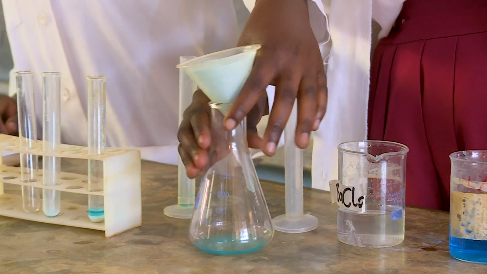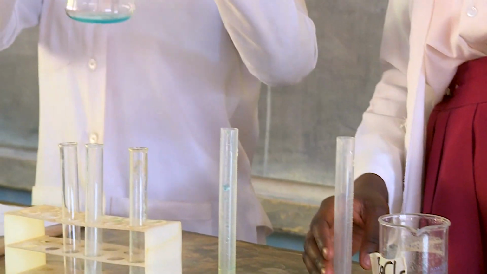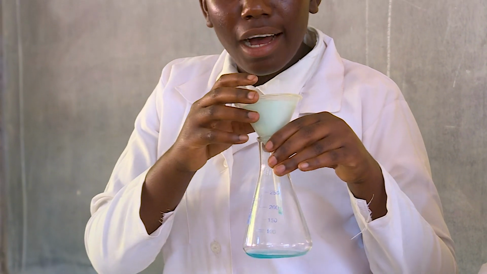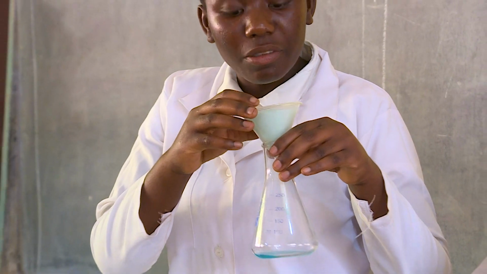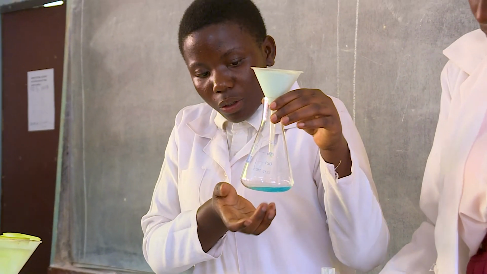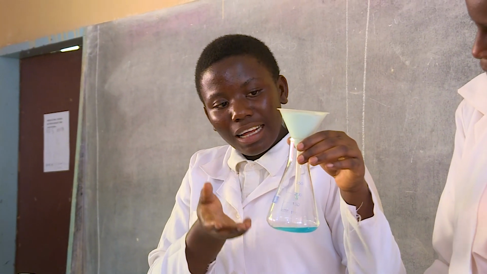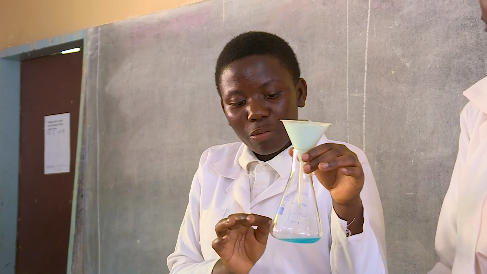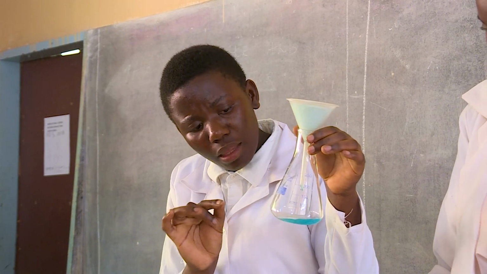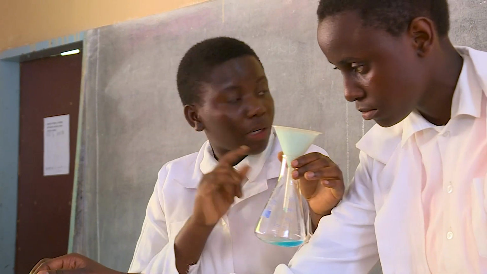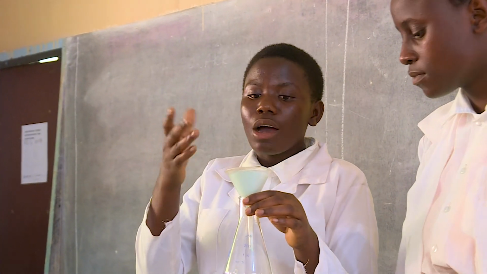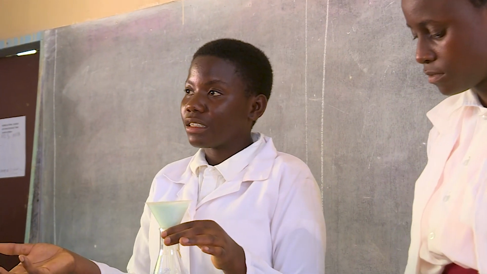As you can see, on the filter funnel we have a white precipitate which has been formed, and at the bottom of the beaker the soluble salt is dropping, which we call copper 2 chloride. The salt which is going to remain on the filter paper, which is insoluble, is barium sulfate.